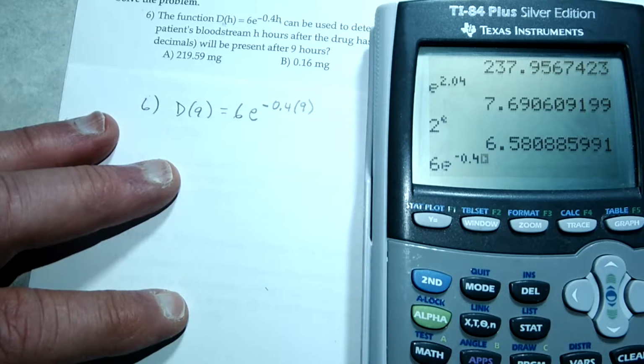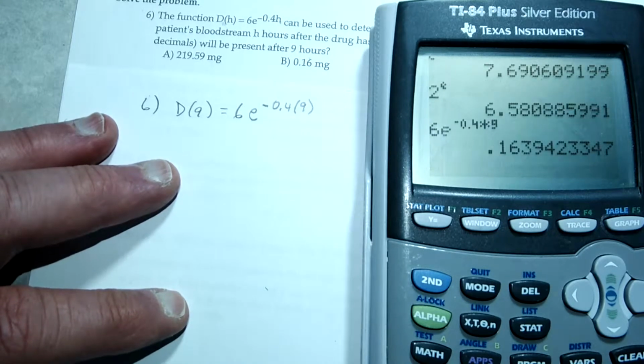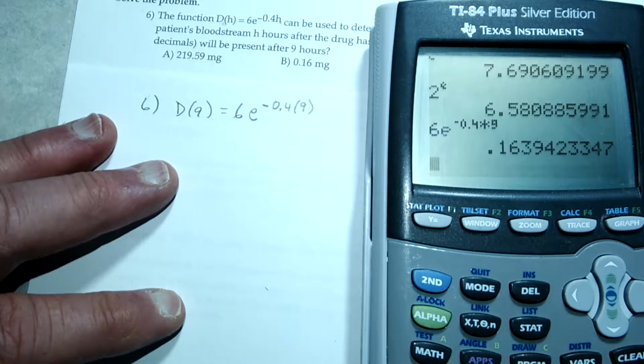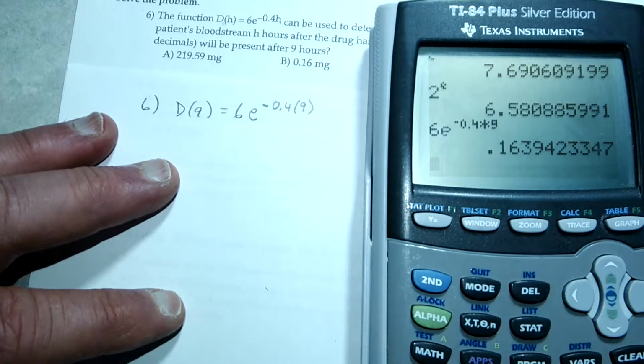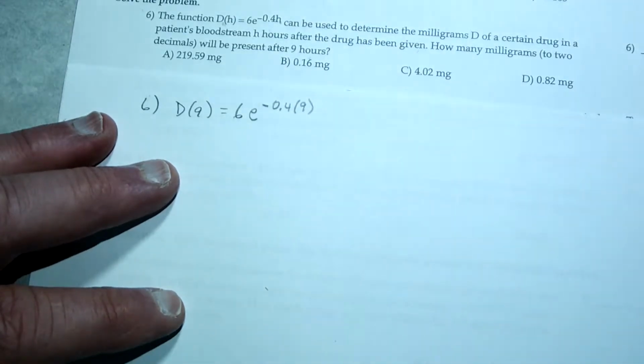0.4 times 9. I could put it in the parentheses, but I just hit times. And I should get the answer. Okay, and it looks like the amount of milligrams, I think it told us to round off to the second decimal place, is 0.16 milligrams per, does it tell me?